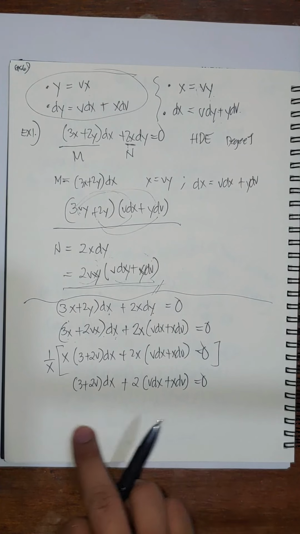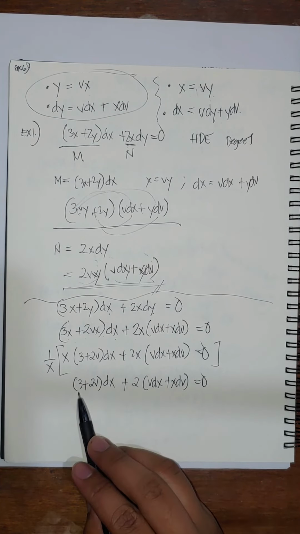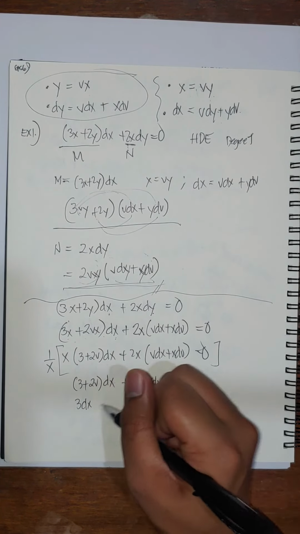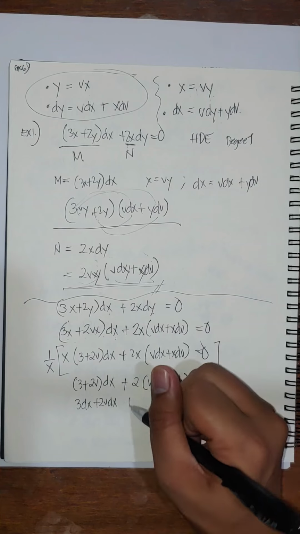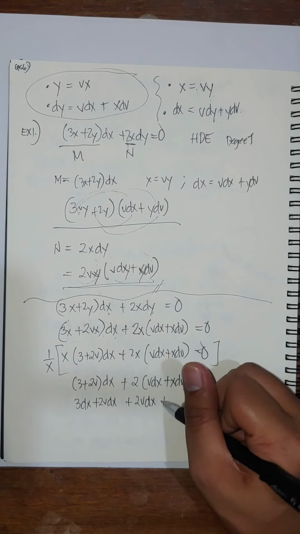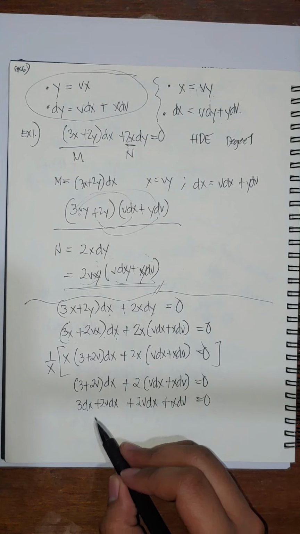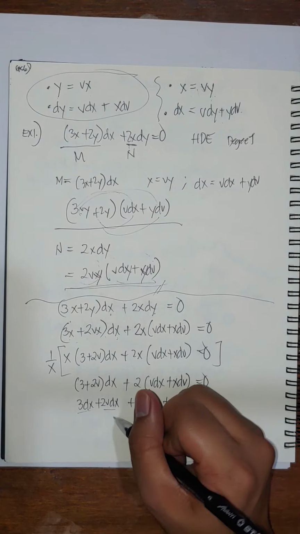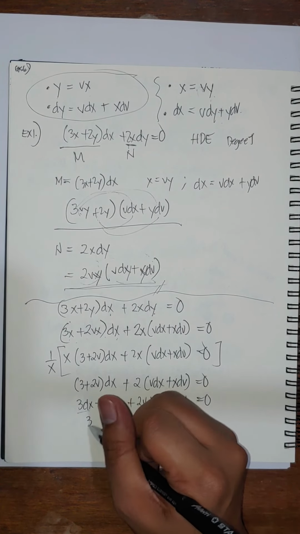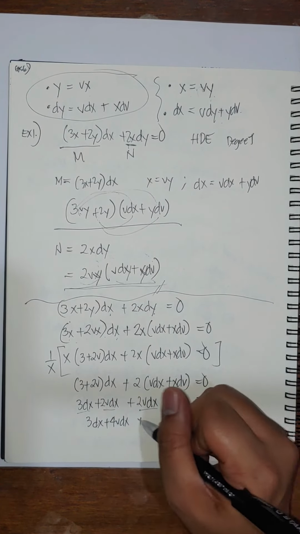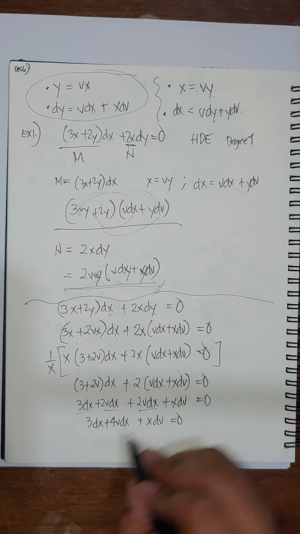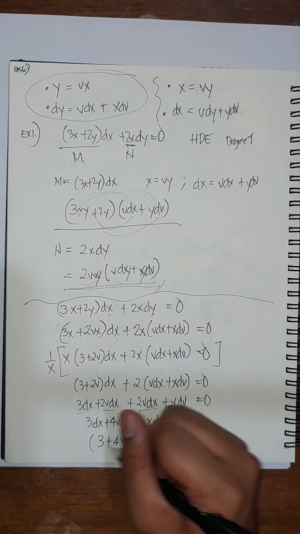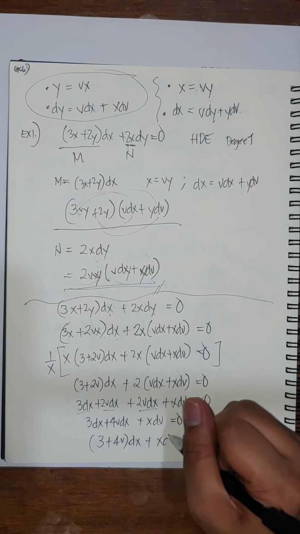So, mas simpler ang solution. So, kung ako ni siyang distribute, this becomes 3 dx plus 2v dx plus 2v dx plus x dv equals 0. Combine like terms, no? Naa tay 2v dx plus 2v dx, that is 4v dx. 3 dx plus 4v dx plus x dv equals 0. Ipagawas nato si dx here, we can write it as 3 plus 4v times dx plus x dv equals 0.